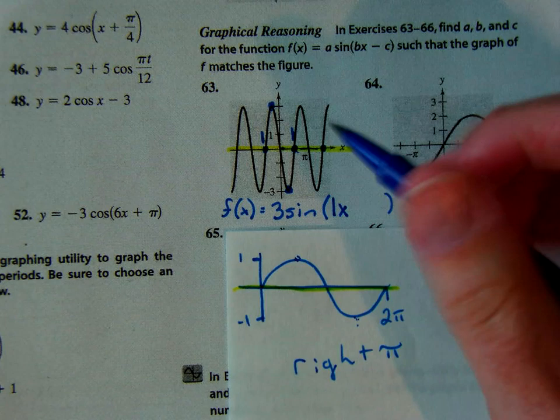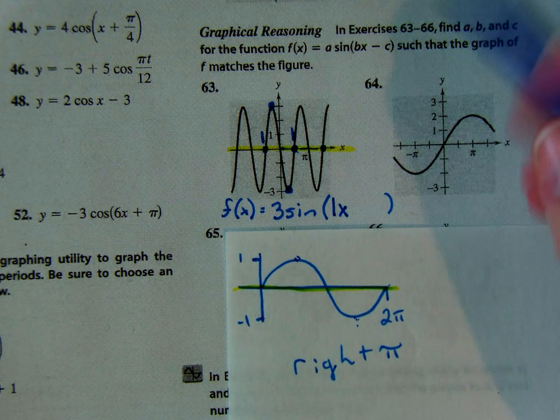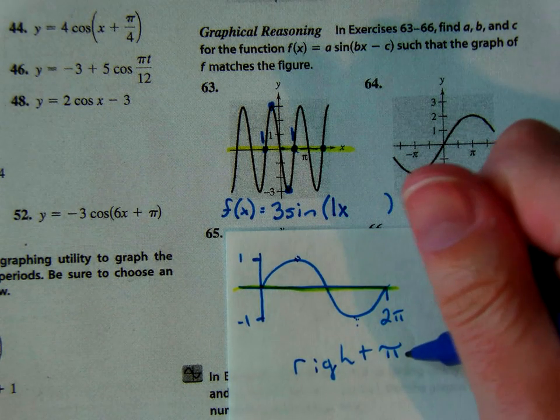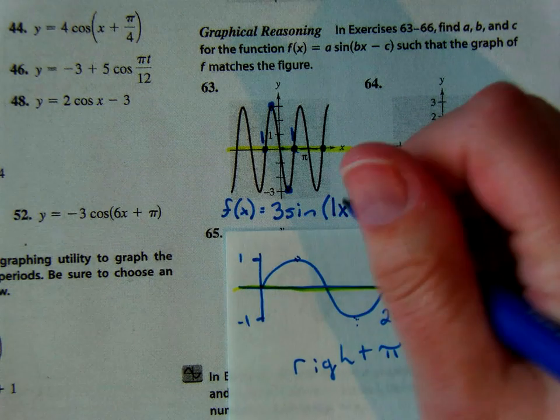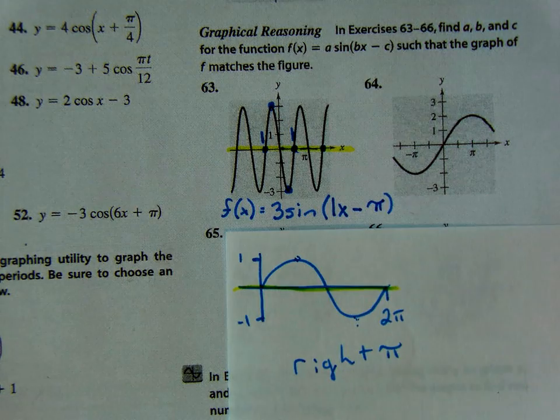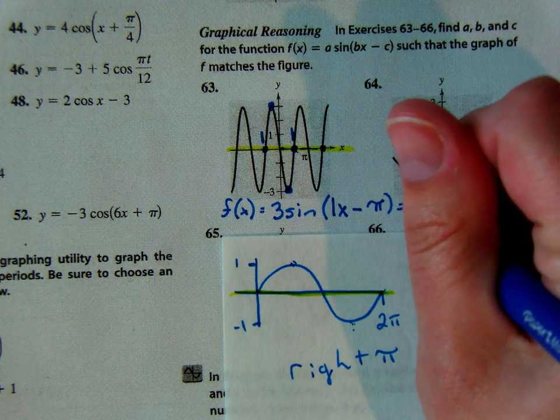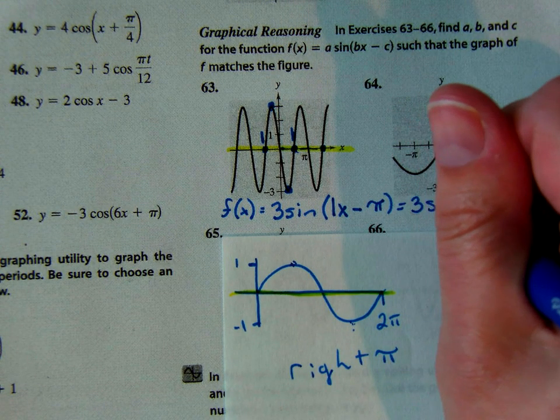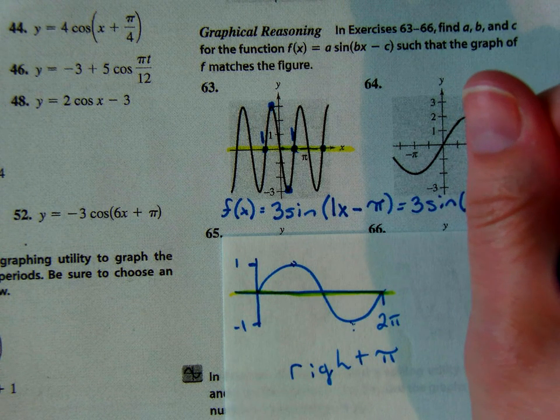And c, again, we've moved right pi. Since b is 1, we don't need to doctor this pi at all. When we put it in, it is really the inverse, so minus pi. To clean that up, this equation would be 3 sine of (x minus pi).